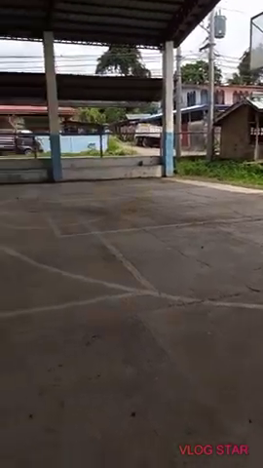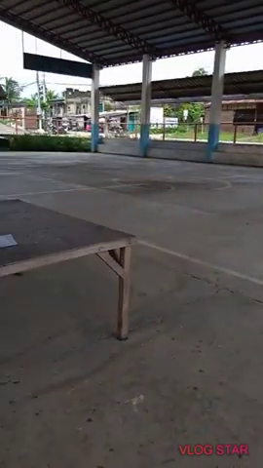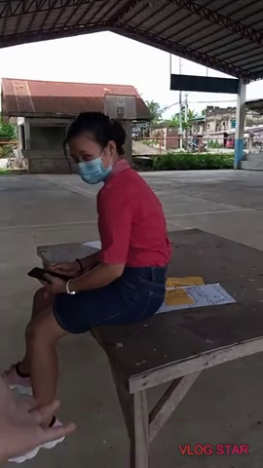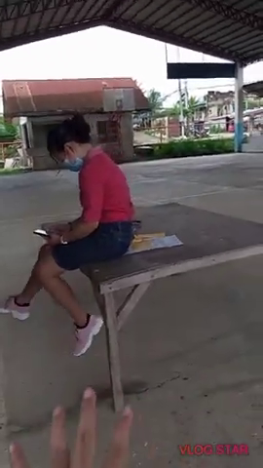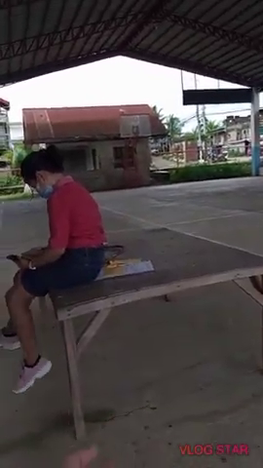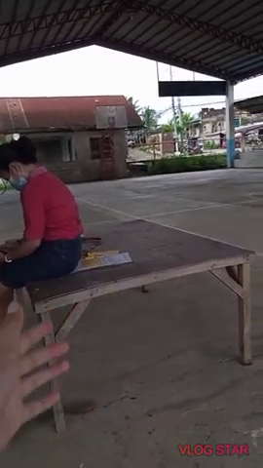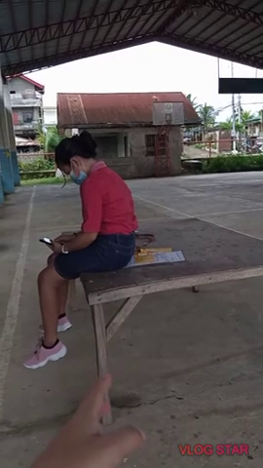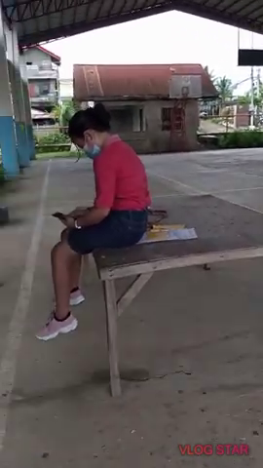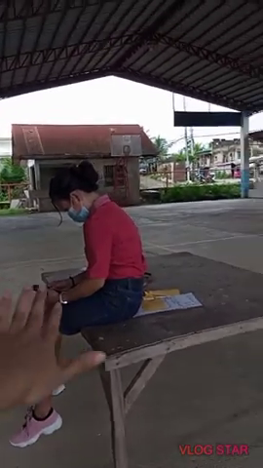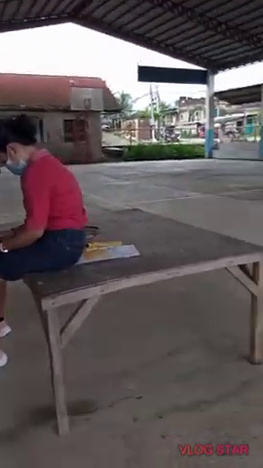We are now in the covered court. For my first example, there is a table out there, which has height, width, and a base. So it is what I call a rectangular prism. It has height and width, so it has thickness.